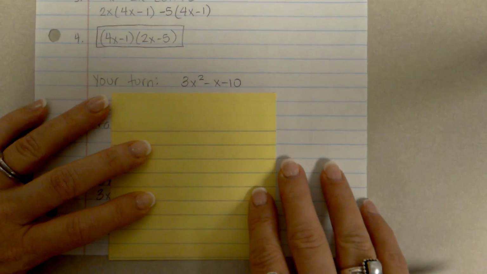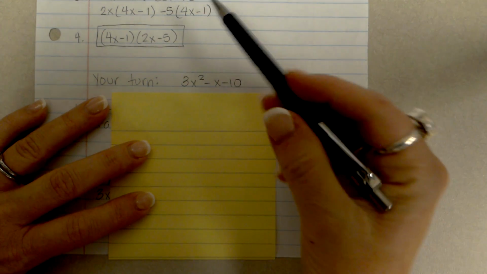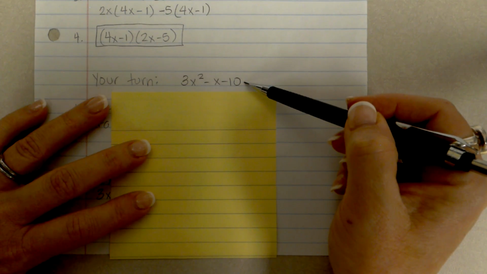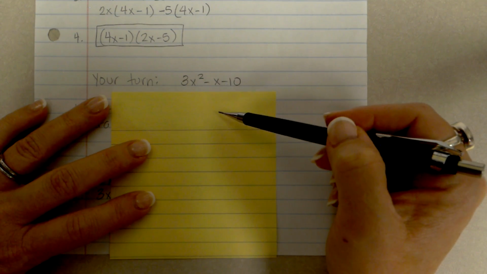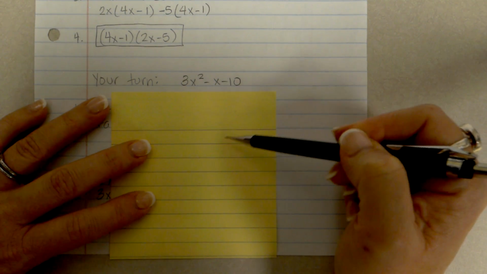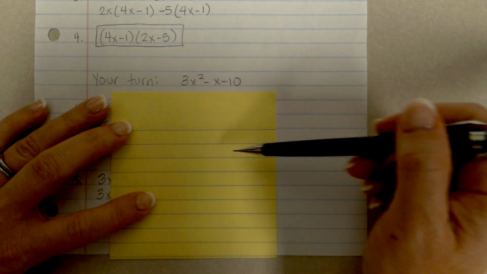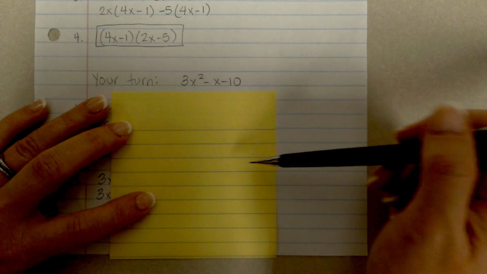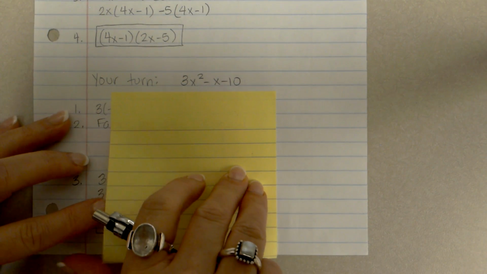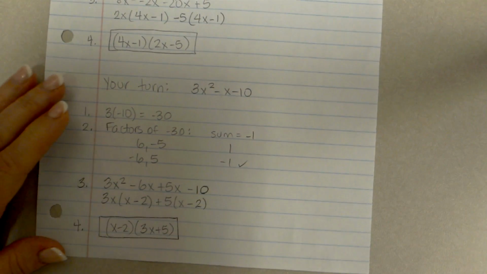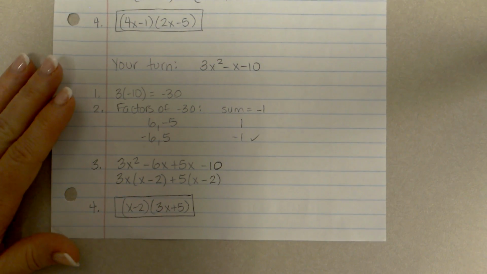Okay, let's try the last one. Multiply 3 times negative 10 to get negative 30. And then you're looking for factors of negative 30 that will add up to negative 1. Then you rewrite it into 4 parts, and you factor by grouping. And there you go.